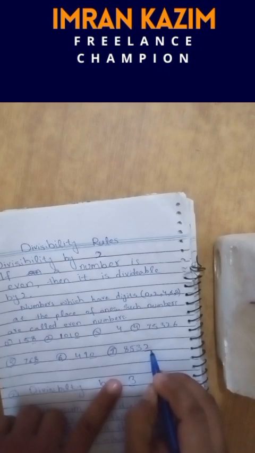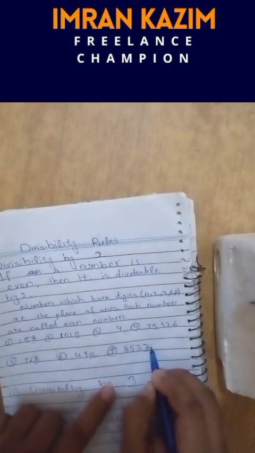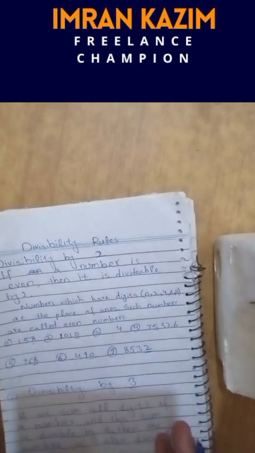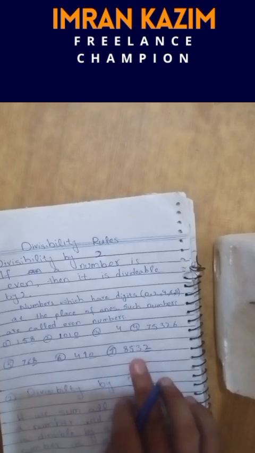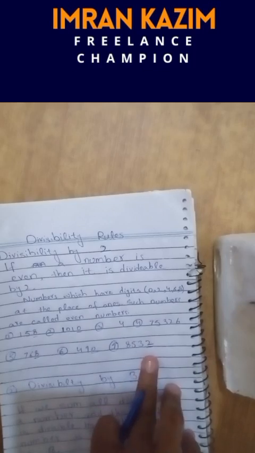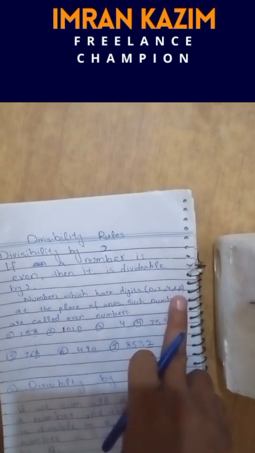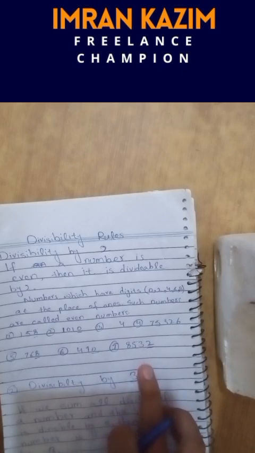We are having 2 at the place of ones, so this is also divisible by 2 completely. Without dividing the number, we can easily tell that this is divisible by 2 completely, and this is also an even number. Why can we say that this is an even number and easily divisible by 2? Because we are having here digits from these digits. I hope you understood this concept.